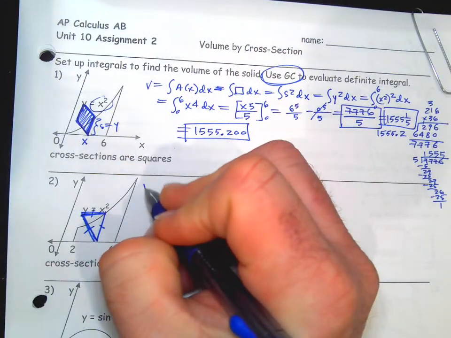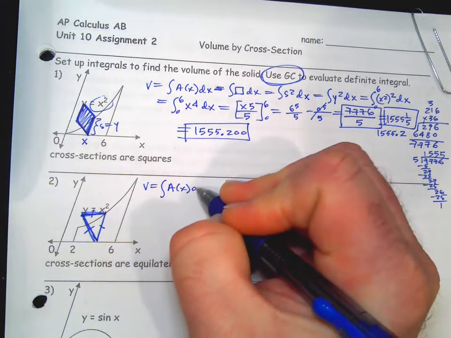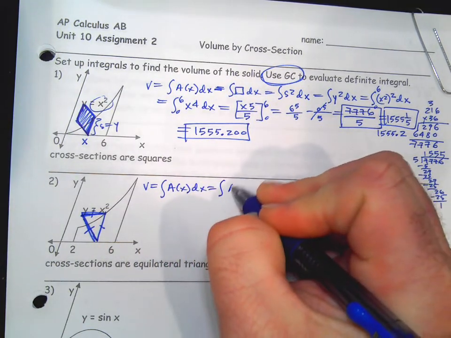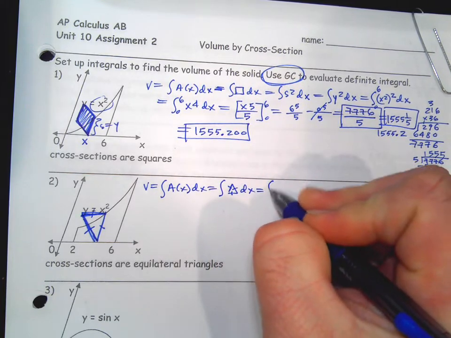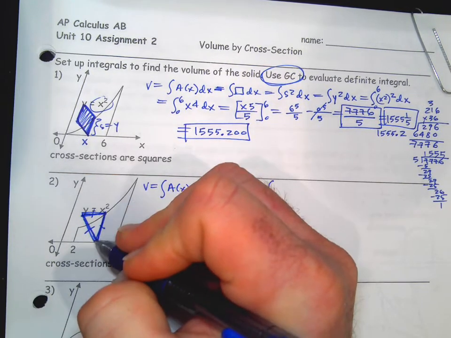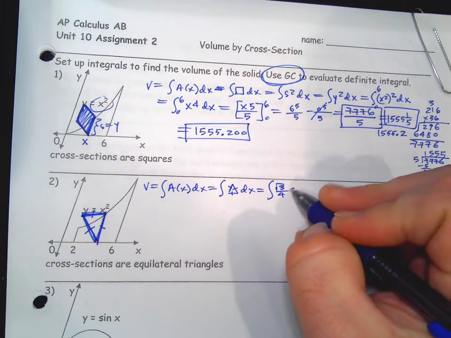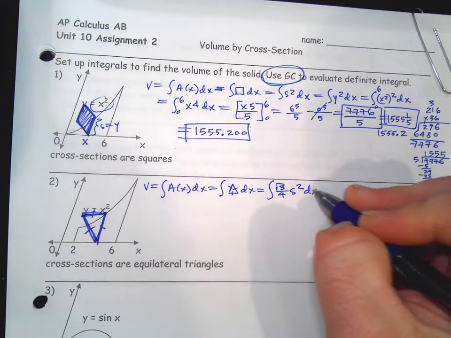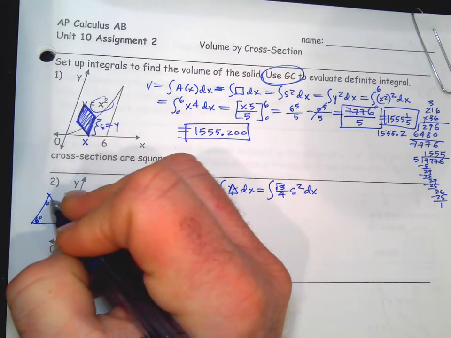So the volume is going to be some formula for area in terms of x, which is going to be an equilateral triangle. Now if you can memorize it, but we don't use this that often, so I think you're maybe more likely to mess it up. It's root 3 over 4 side squared. An equilateral triangle has equal angles also.